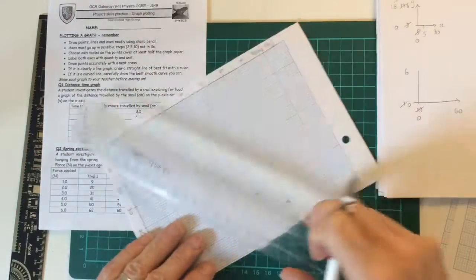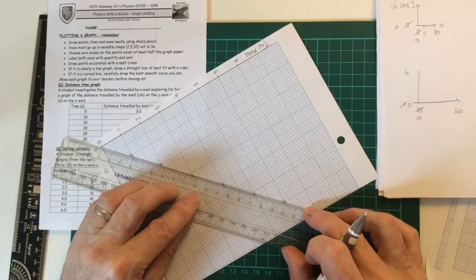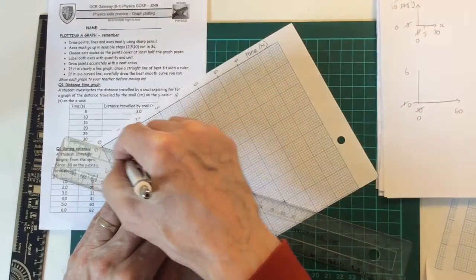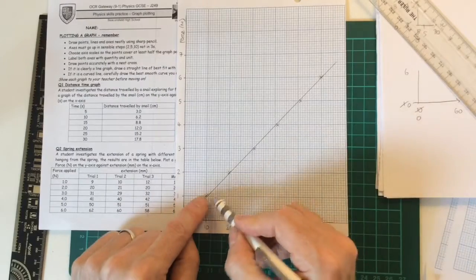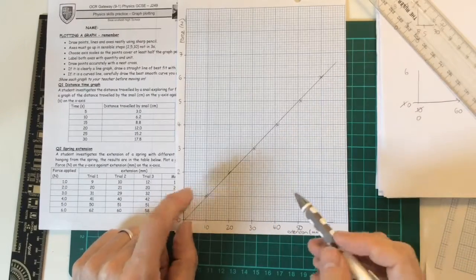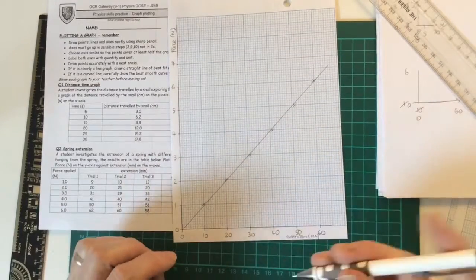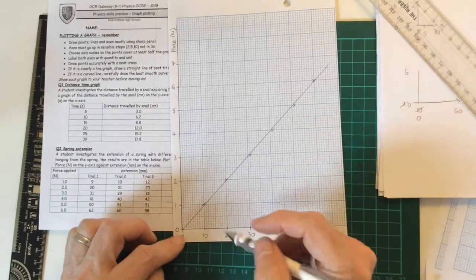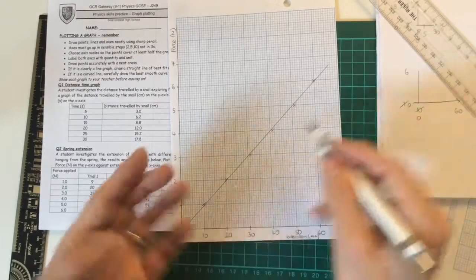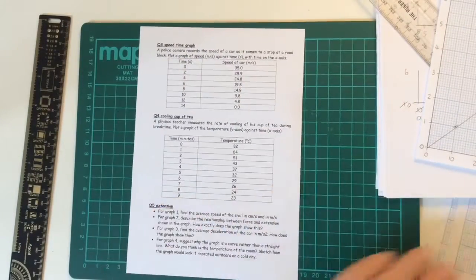Okay, so we're going to draw our line through it, and again we need to try and make points even either side. One thing we don't do, we don't join them dot to dot. Okay, we are allowed to extend them beyond the point. I know in biology they don't let you do that, but this is physics, and we actually want the graph to go beyond the points, so that we can see what would happen at 0 or at higher numbers. So let's turn over and have a go at the third one.